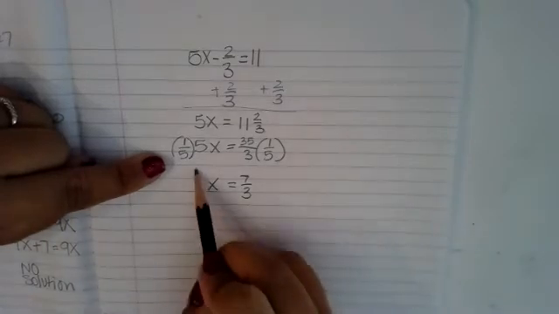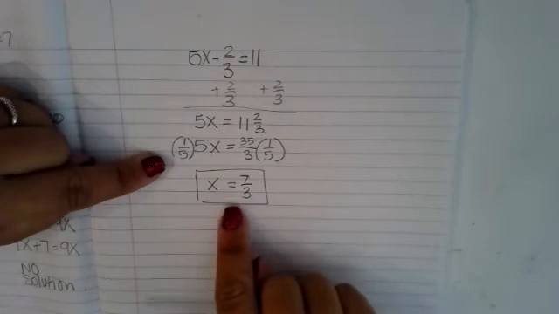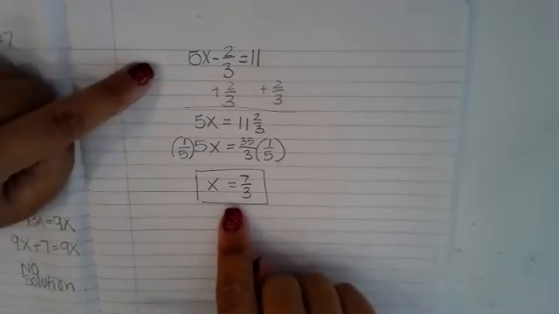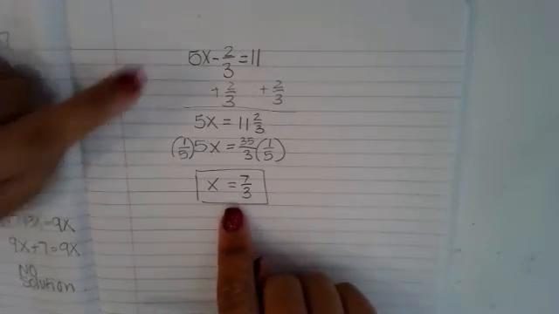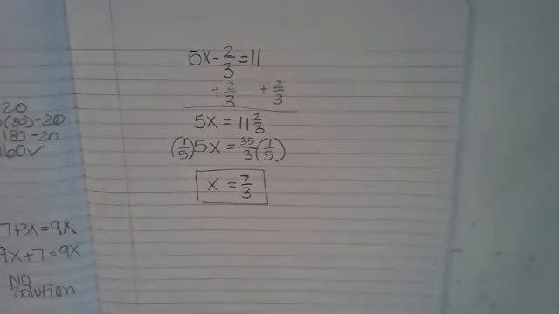Yeah. And there you have it. Now I'm leaving it as 7 thirds because if I was to go back into this problem, I am going to need it to be an improper fraction in order to check it.